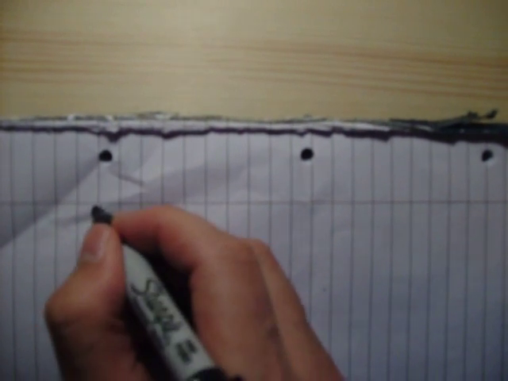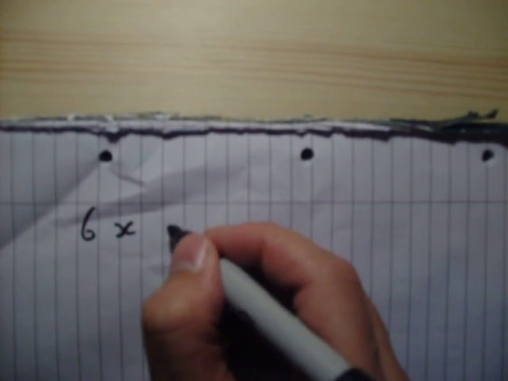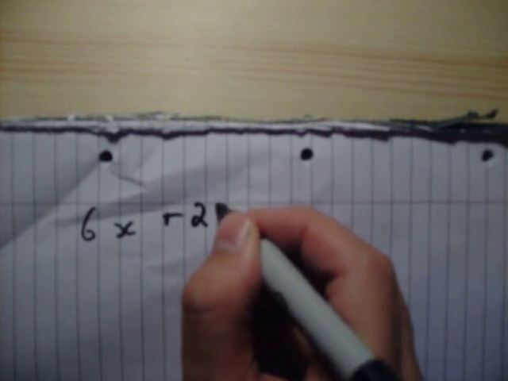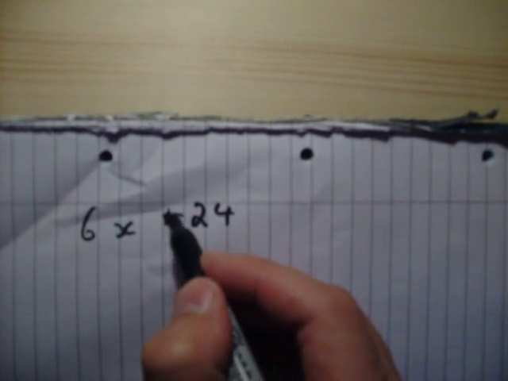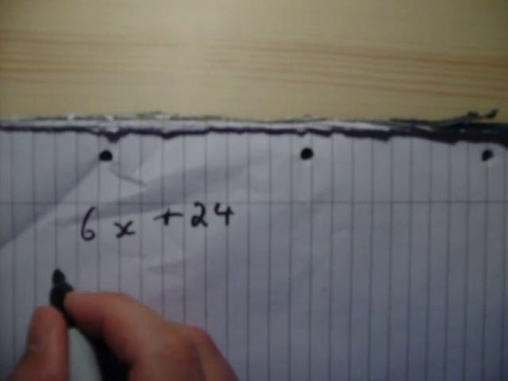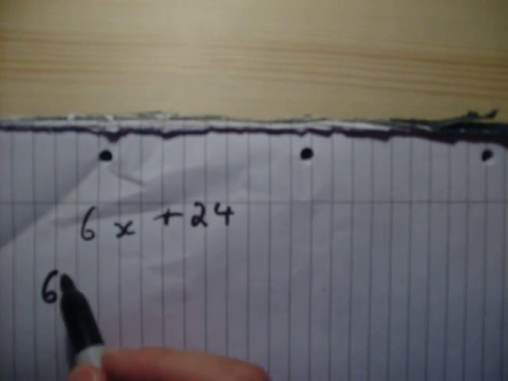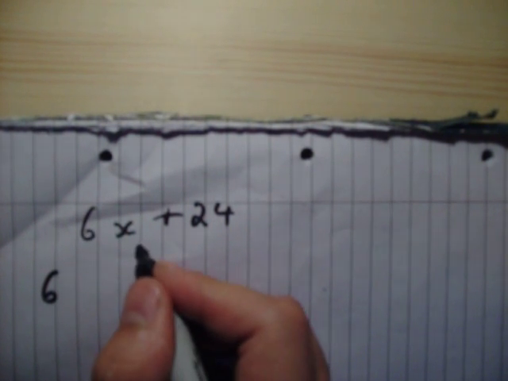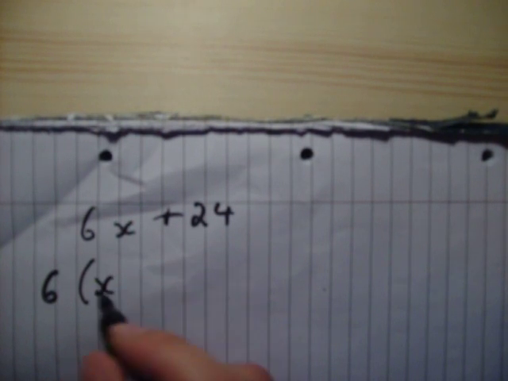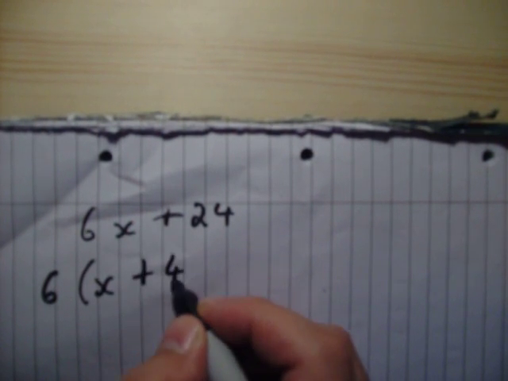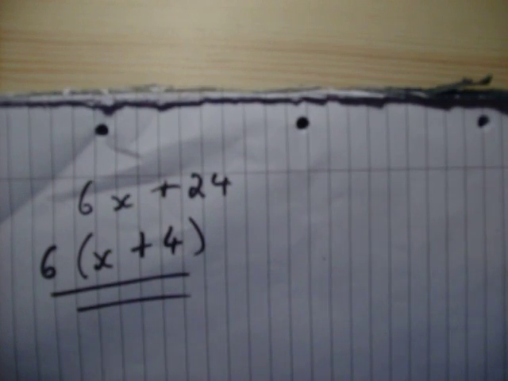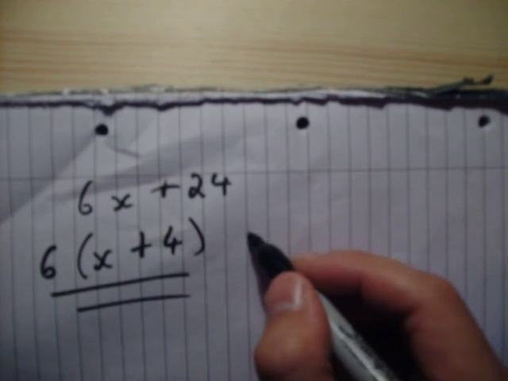I'm going to do exactly the same thing now for some more. This time a bit easier. 6x plus 24. What goes into 6? What goes into 24? Easy, 6. So I'll put that there, 6. 6 goes into 6 once, so all you're left with is the x. 6 goes into 24, 4. How do we check for this? Easy. Expand it.